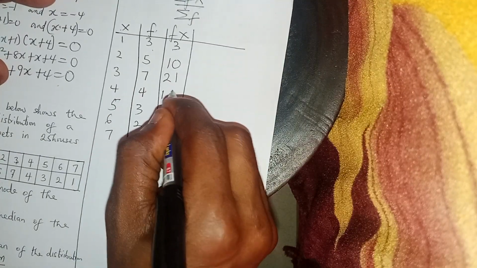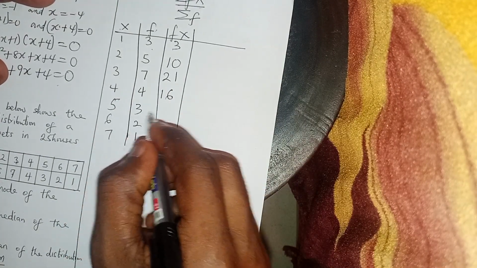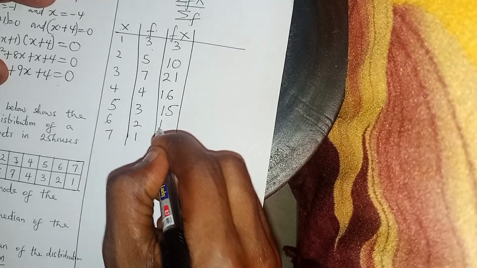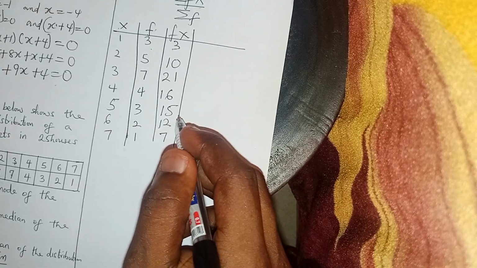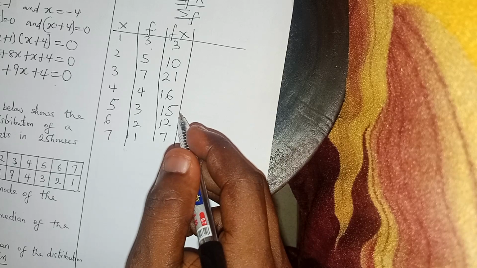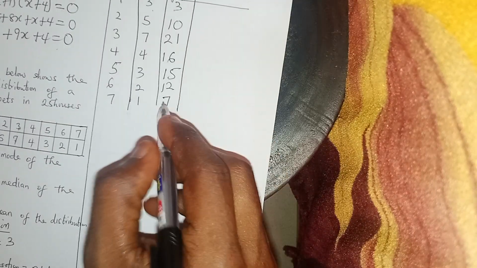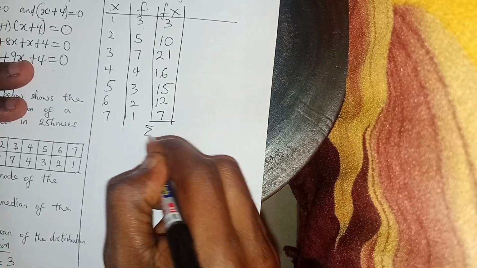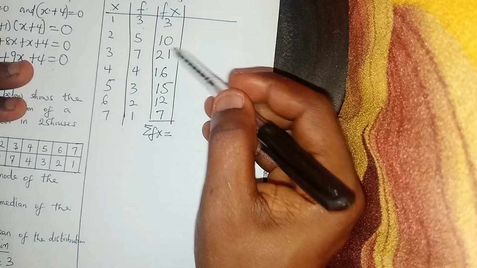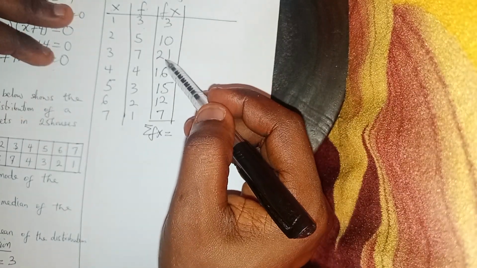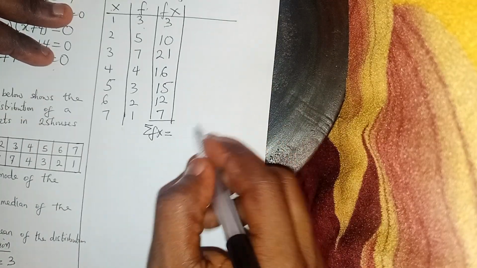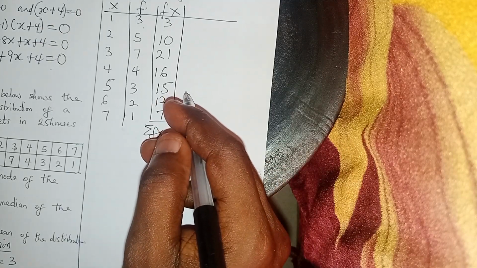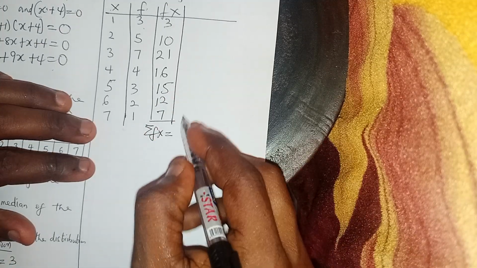So in this case, we say 1 times 3, that gives 3. 2 times 5 will give me 10. 3 times 7 is 21. 4 times 4 is 16. 5 times 3 is 15. 6 times 2 is 12. 7 times 1 is 7. So then the next thing to do is to add up. So we have summation of fx. So I'm going to add up the entries there. If I add up 3 plus 10 plus 21 plus 16 plus 15 plus 12 plus 7, you can do that addition. I think it's going to give 84.